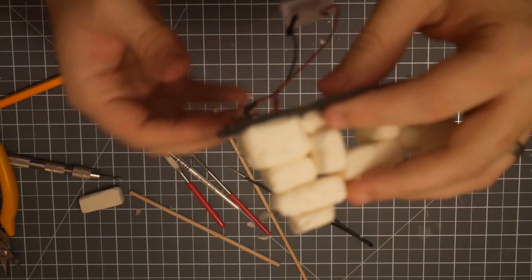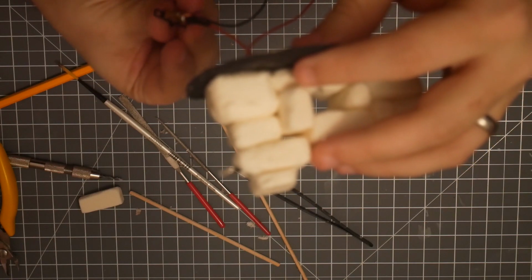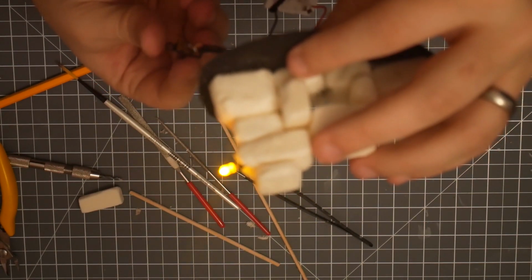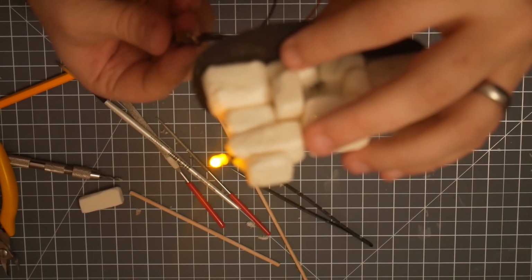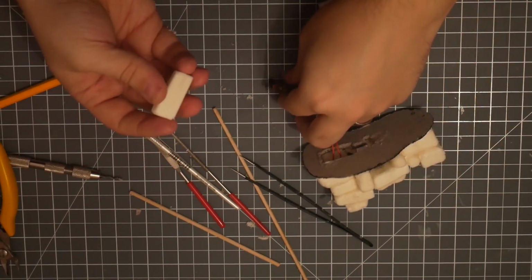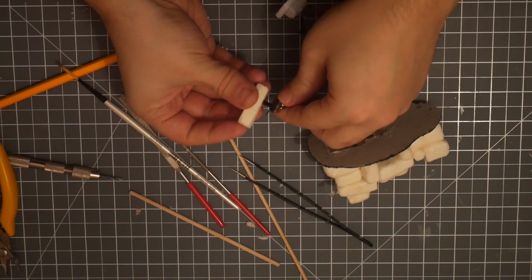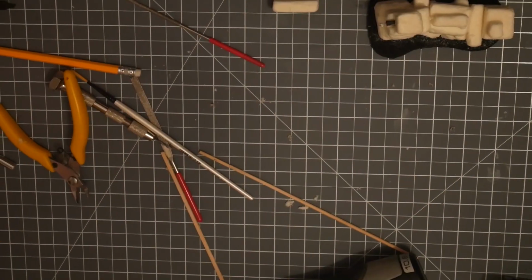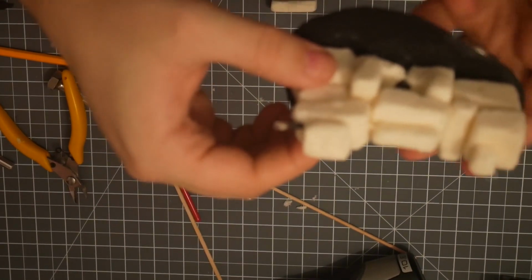That was a little bit annoying trying to get the torch in there, but in hindsight, if I was going to do this again, I'd probably do this as I built the blocks up, so I didn't have to work my way through them. So you could just do one block, feed the torch through one block, and that would be a lot easier.